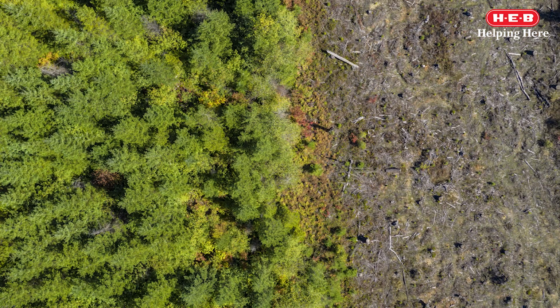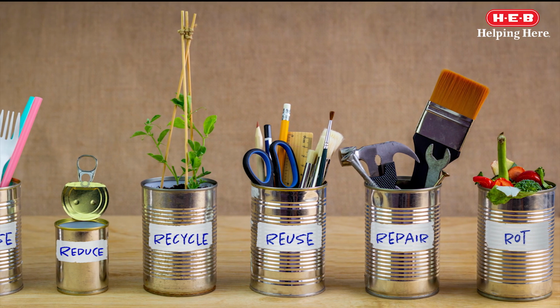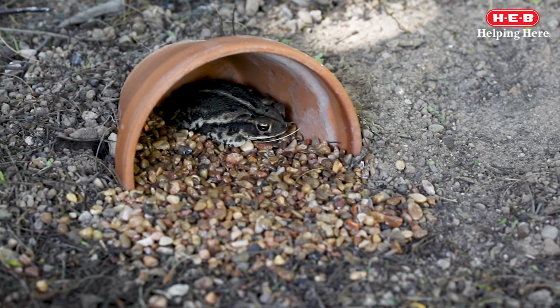There are many simple things that you can do at home to prevent this from happening. You can reuse and recycle the stuff you already have in your home. You can also create an animal-friendly habitat in your own backyard.